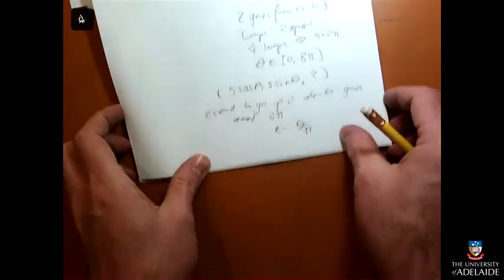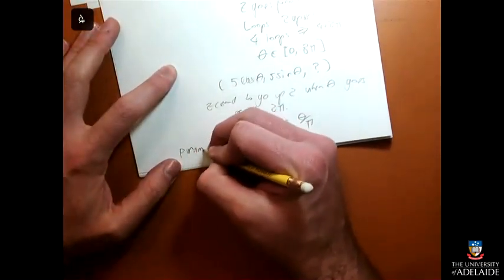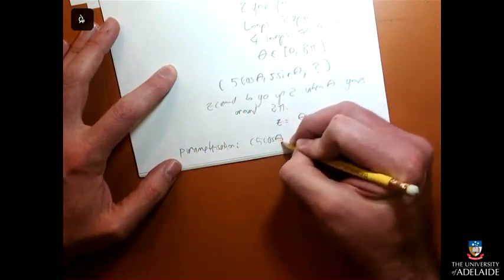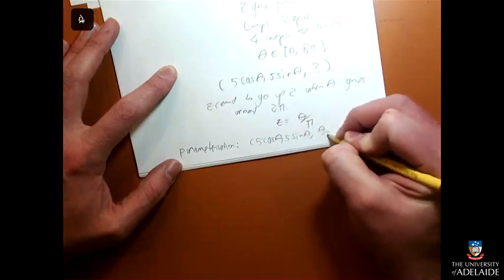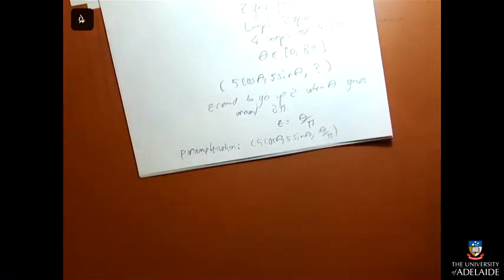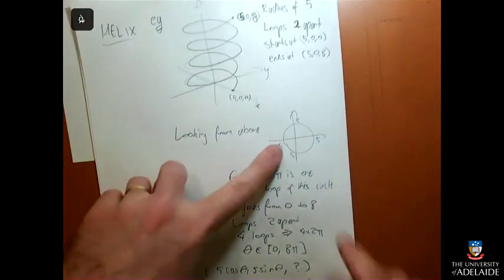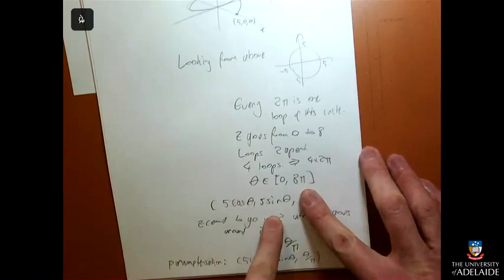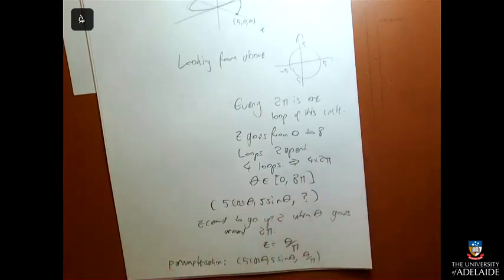Sweet! Okay, so we've got our parameterization. Five cos theta, 5 sine theta, theta on pi. Yay! Rightio. That was fun. The thing that made me able to do this was looking from above, and knowing that it tracks around this circle. So the x and y parts had to just be a circle. And then I just had to figure out what the z bit was. I also had to know how many turns around it went, but that was me calculating things. That was so much fun. I've never done that before.